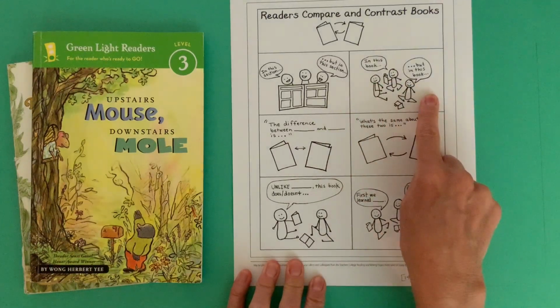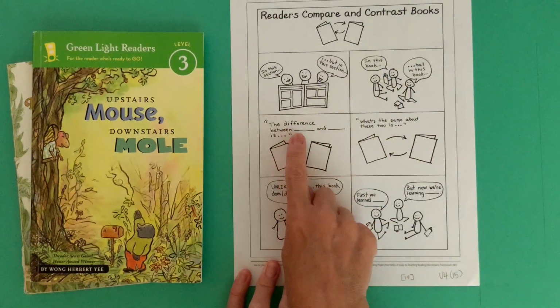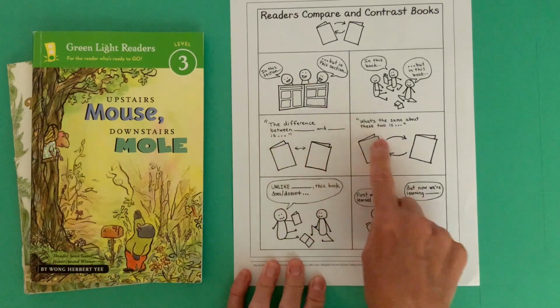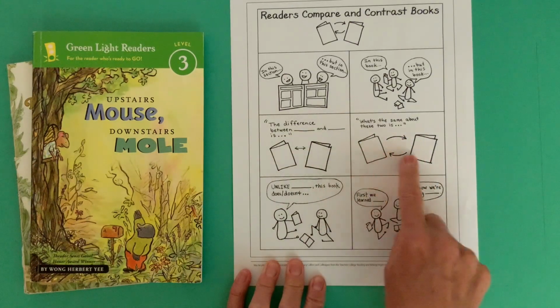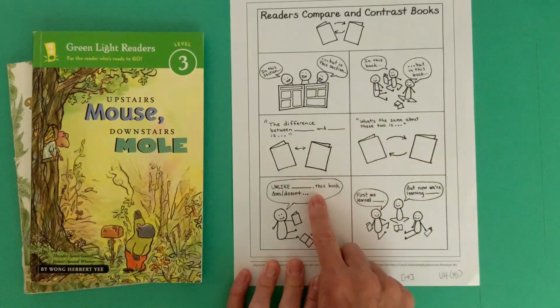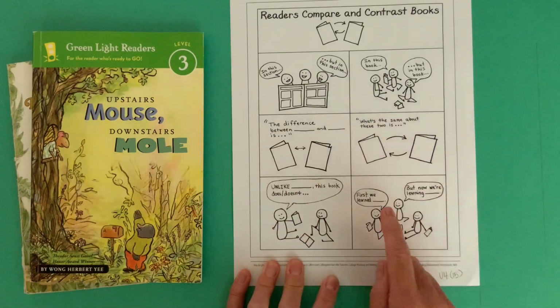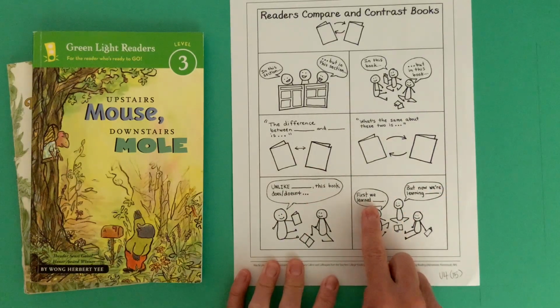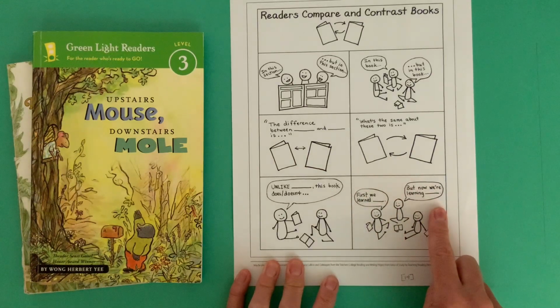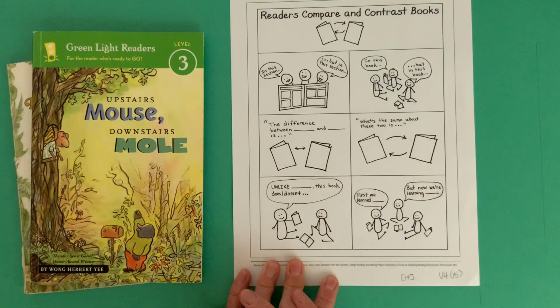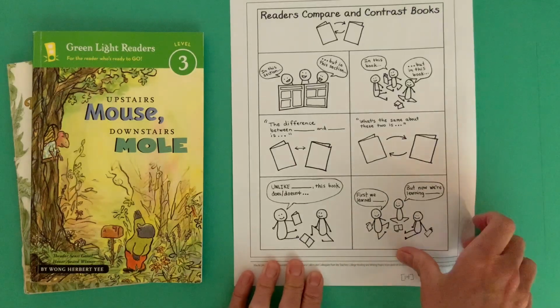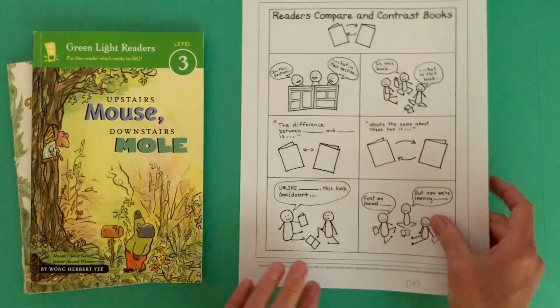But in this book, the difference between Frog and Toad and Mouse and Mole is, what's the same about these two is, unlike Frog, in this book, Mole doesn't like to, or first we learned this, but now we're learning this. That's how readers compare and contrast books. These are all great examples. And we're going to use a Venn diagram to organize our thinking today.